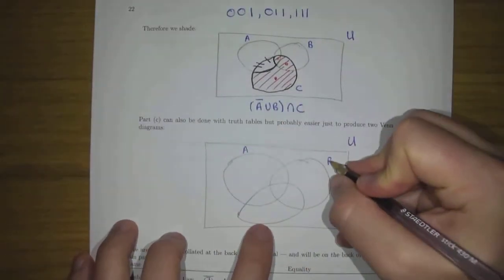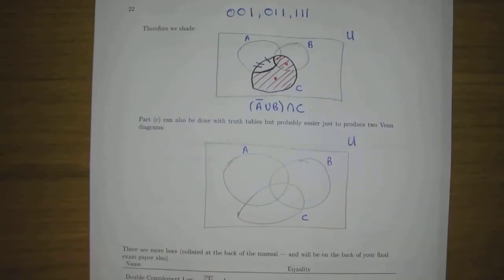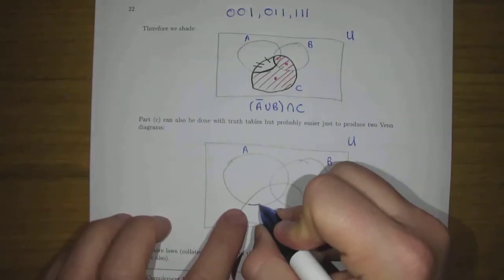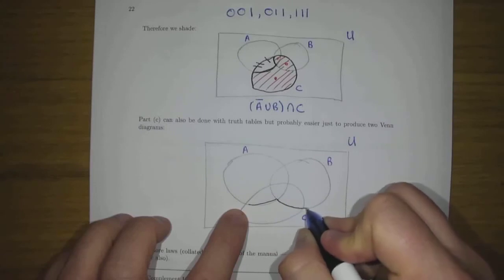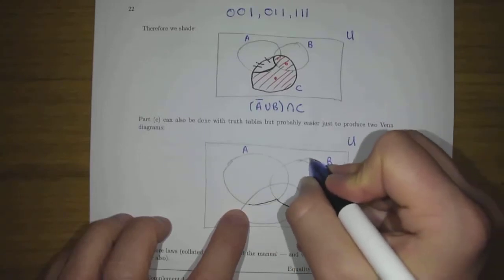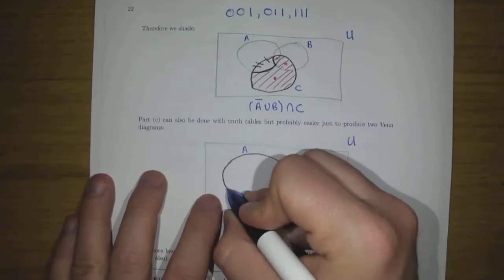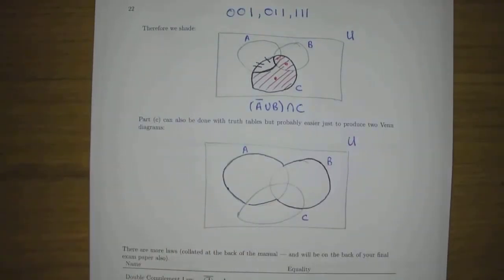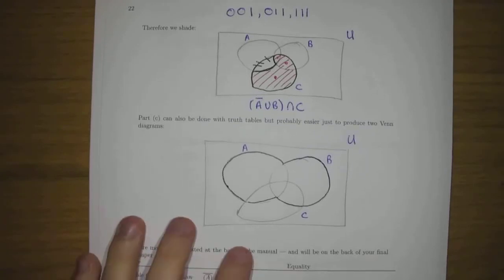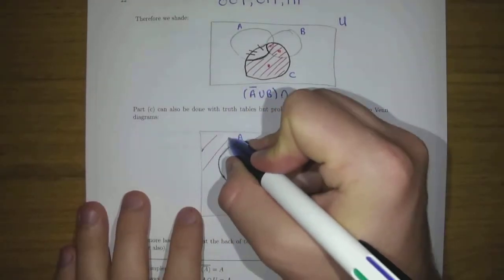A, B, C, and let's form A or B. And kind of handy, we just want not that, so outside that, no bother. No real need for any truth tables or anything like it.